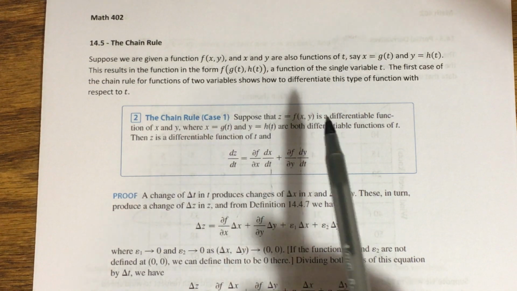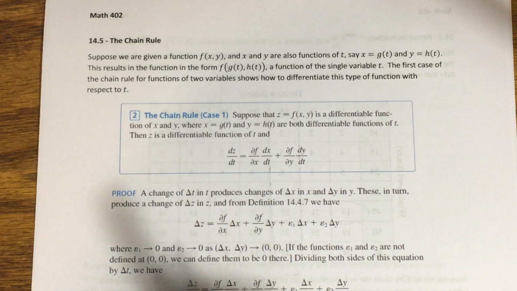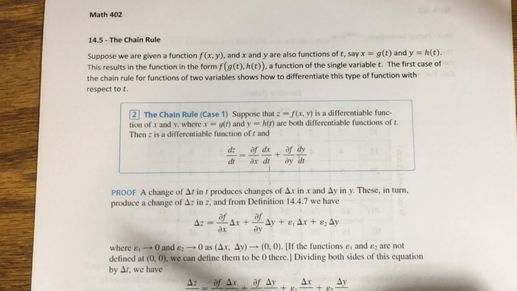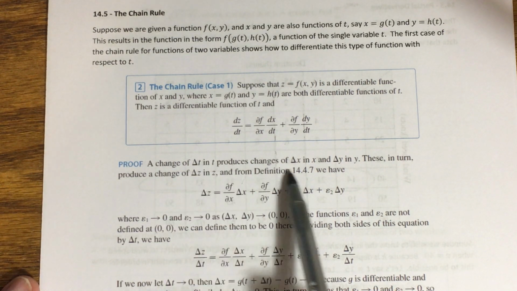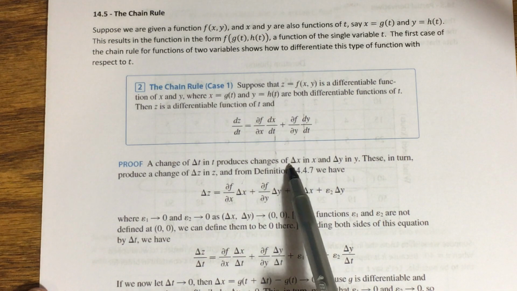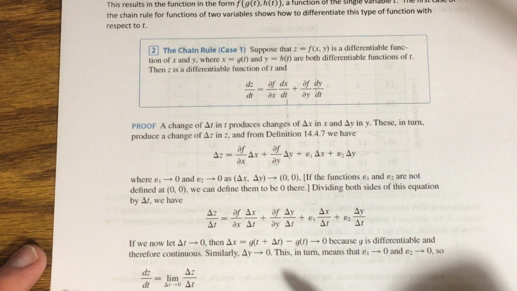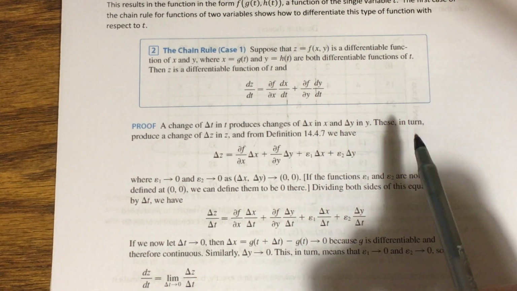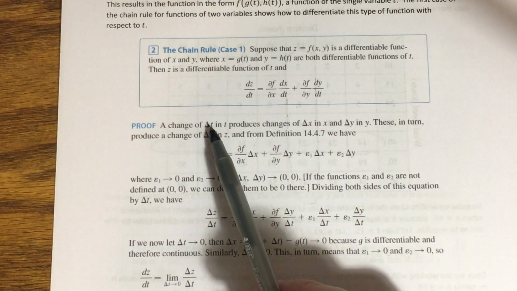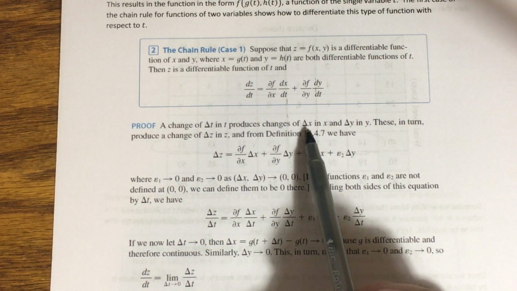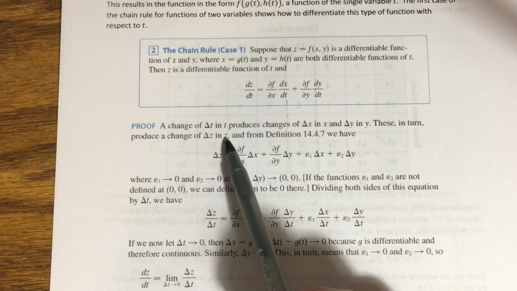So let's begin with this assumption that the function z equals f of x, y is differentiable. In the previous section, we'd said what it means for that to be differentiable. A change delta t in t produces changes of delta x in x and delta y in y, and that's because x and y are both functions of t. So that's fairly straightforward. But because z is a function of x and y, this delta x and delta y will in turn create a change in z, delta z.